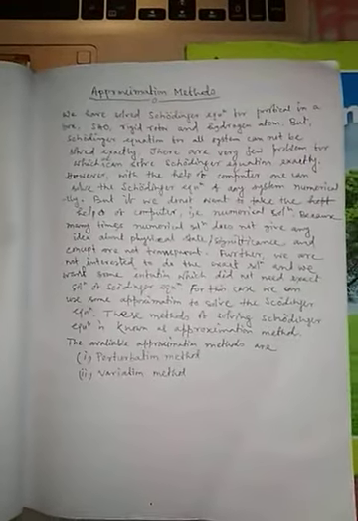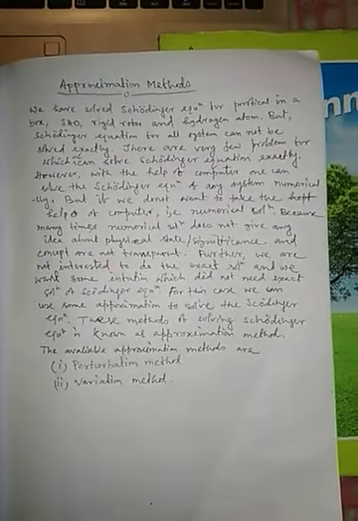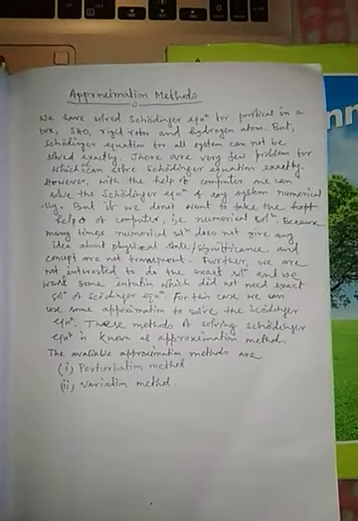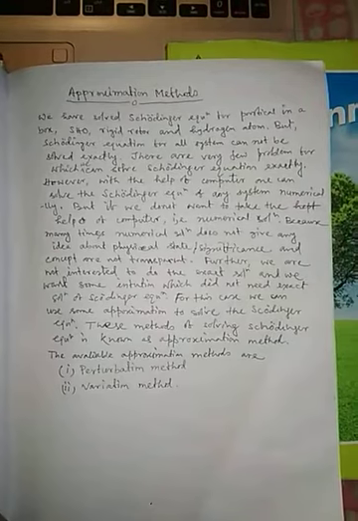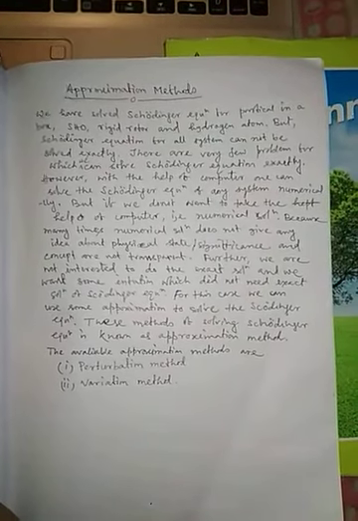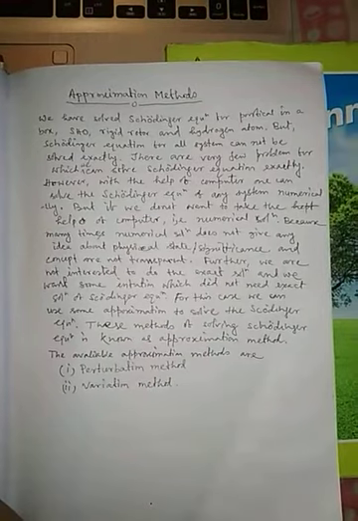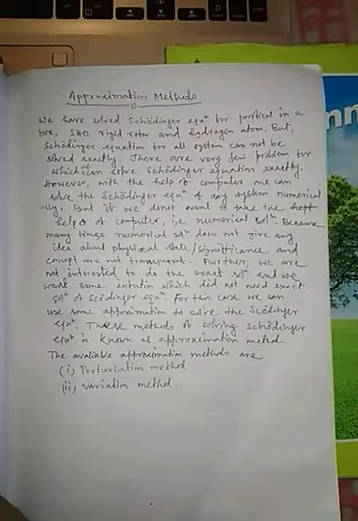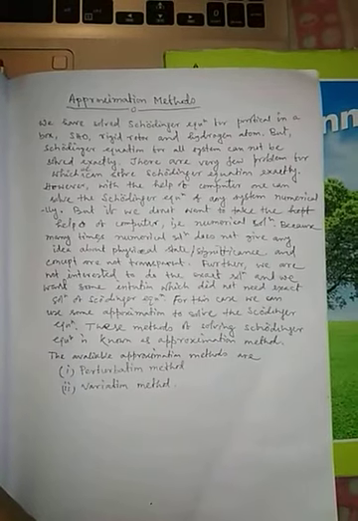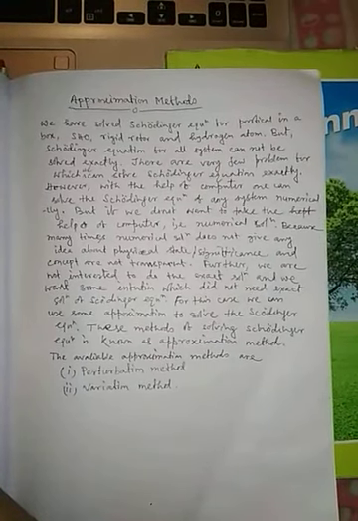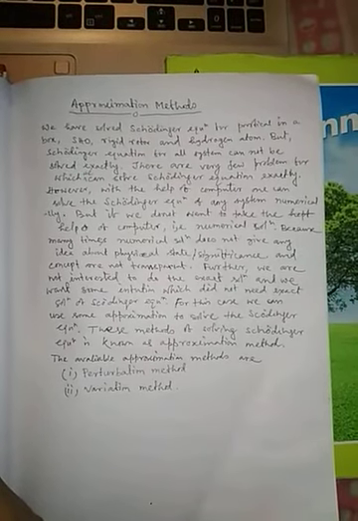But if we want to solve the Schrödinger equation for a multi-electronic system, let's say for the helium atom or lithium atom, then the number of electrons is more than one. So the system becomes more complex, and eventually we cannot solve the Schrödinger equation exactly.